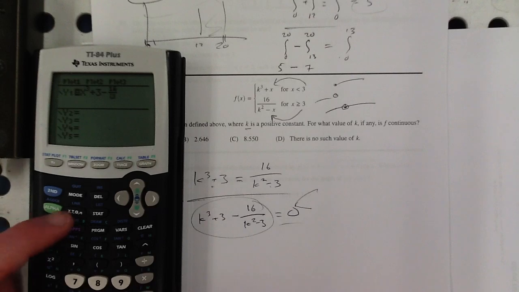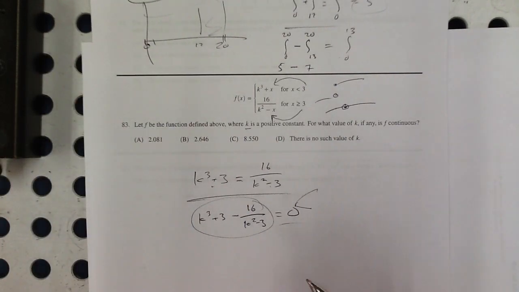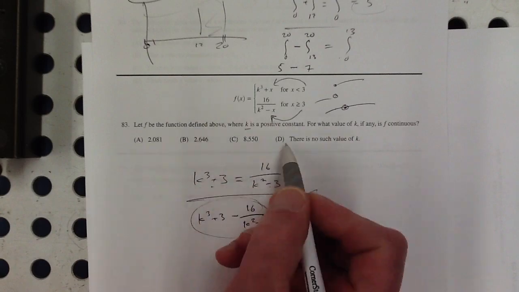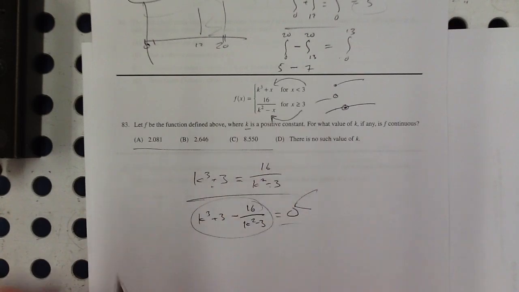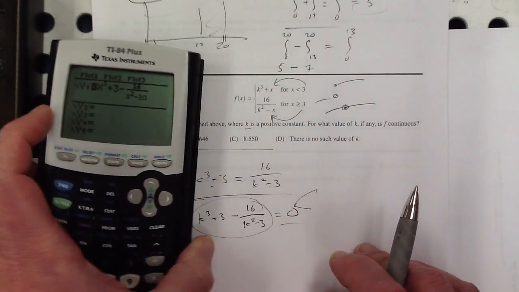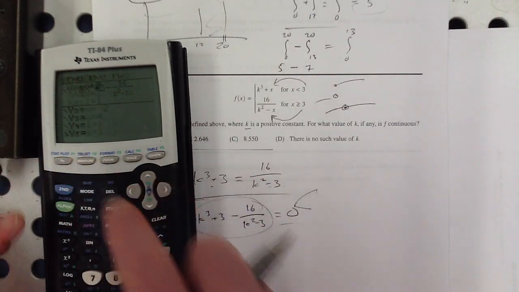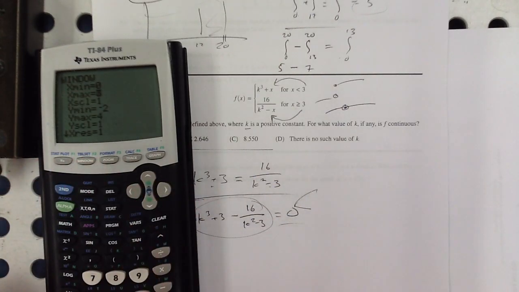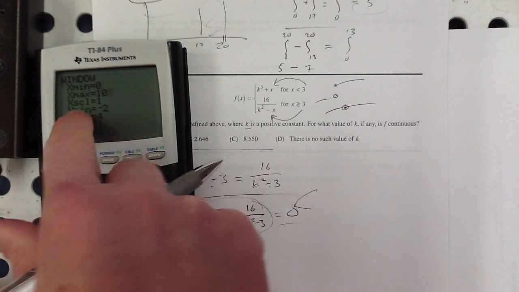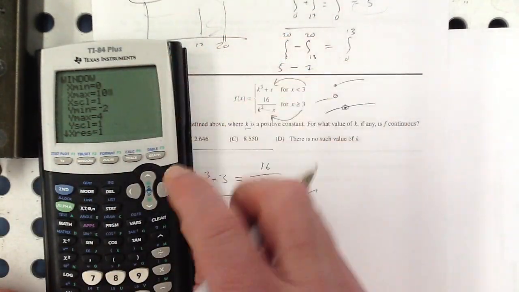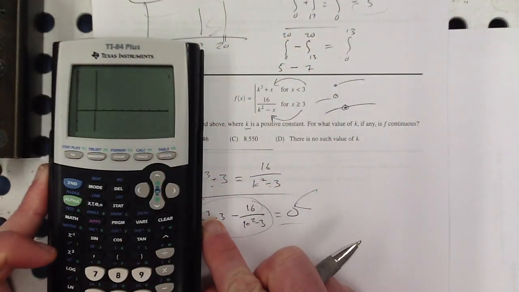You don't have to do it this way, but it looks nicer. It looks more like the actual thing you got there. Okay, so that's what I'm graphing. Where should I set my window from? Well, if it's going to be an answer, it's going to be somewhere between 2 and 9. So I'll just do 0 to 10 then. My window from 0 to 10. I don't really care what the y min and max are, so long as it crosses over 0, because I'm just looking for where it crosses.